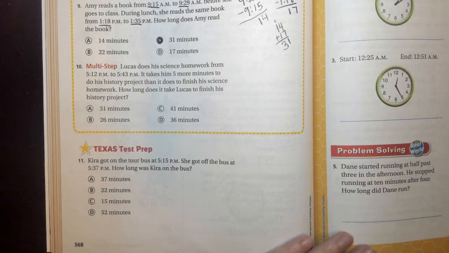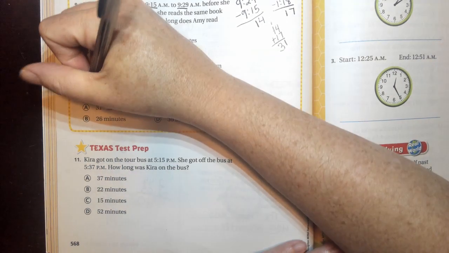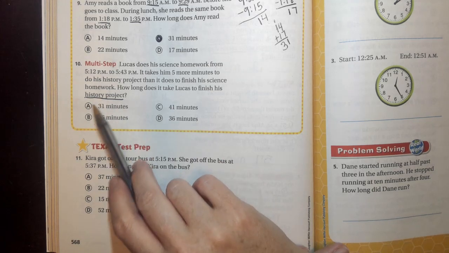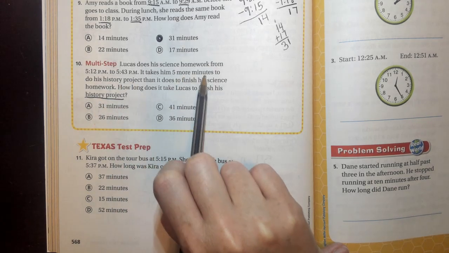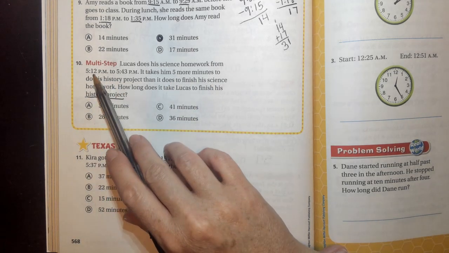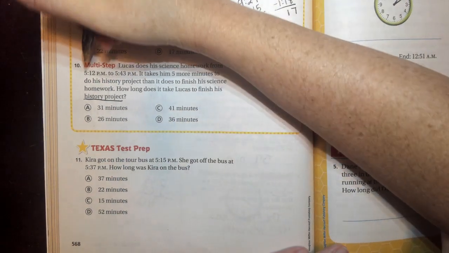Okay. Let's look at number 10. Lucas does his science homework from 5:12 p.m. to 5:43 p.m. It takes him 5 more minutes to do his history project than it does to finish his science homework. How long does it take Lucas to finish his history project? We're looking for history, but to figure out how long it took him to do the history project, it takes 5 more than the science did. So first I have to figure out how long it took him to do science, and then I would figure out what 5 more minutes would be.